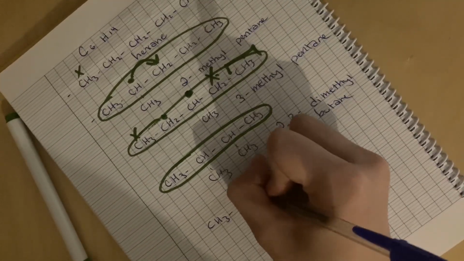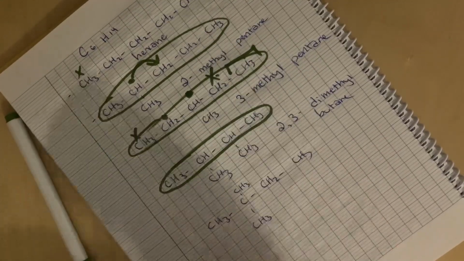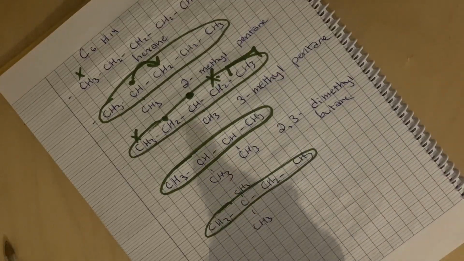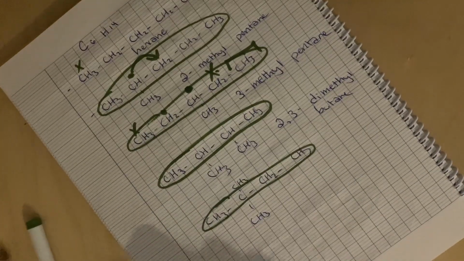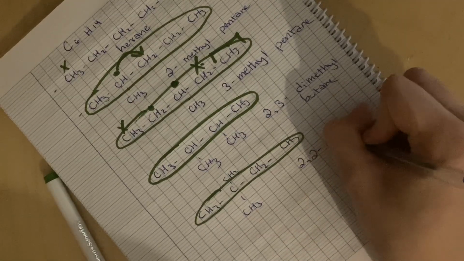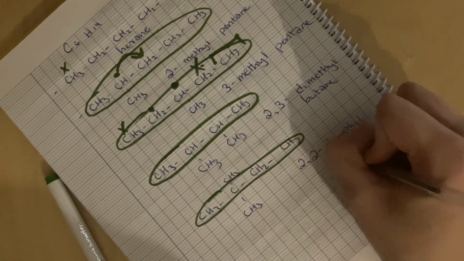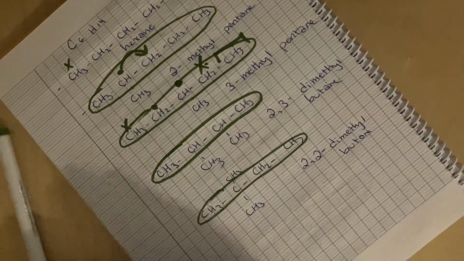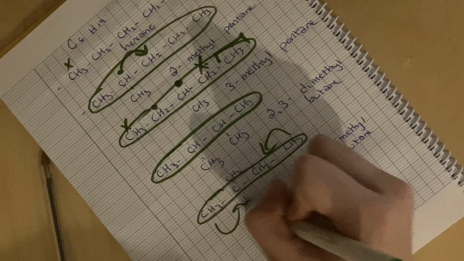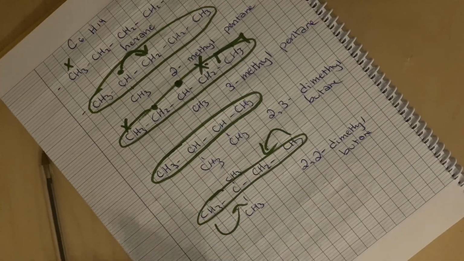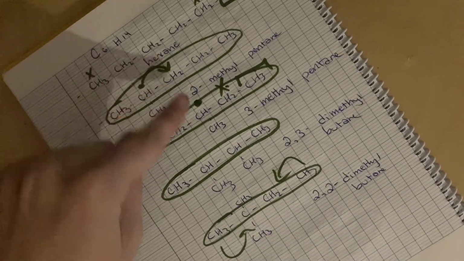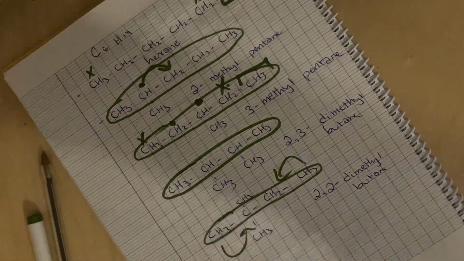Now, if we put this one over here, it's going to look something like this. CH3 and then CH3, CH3. The main chain here is this one, just because it doesn't matter. And we can see that they're both on the number 2. So what do we do? 2,2-dimethyl butane. Now, if you try and move any one of these anywhere else, you're not going to be able to, because it'll just give you another one of these. So this one has 5 isomers.